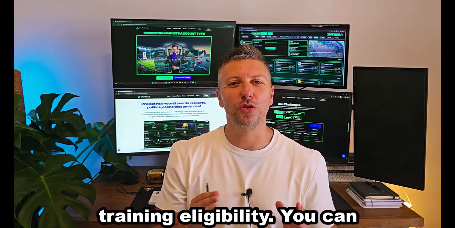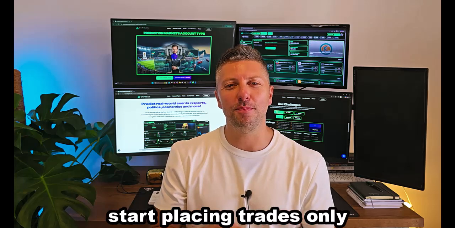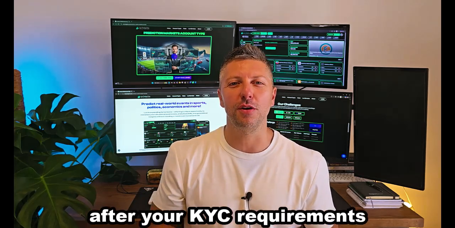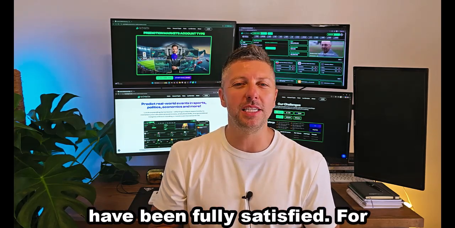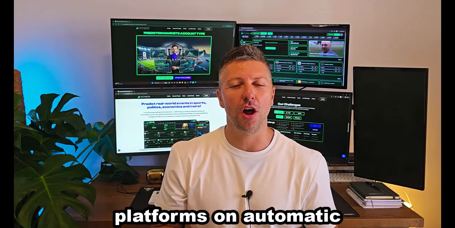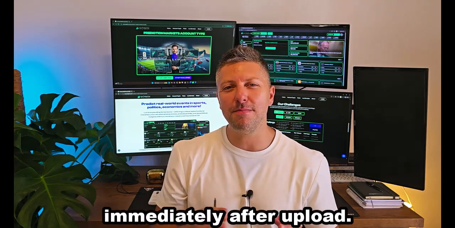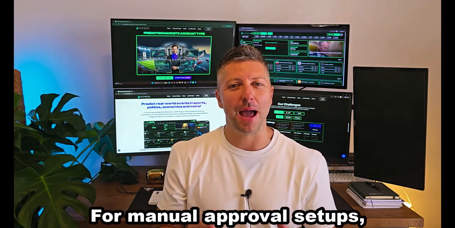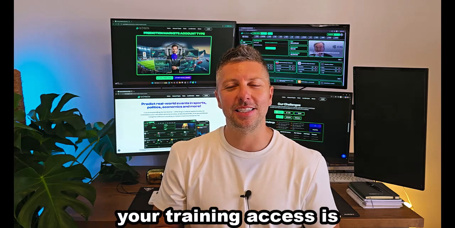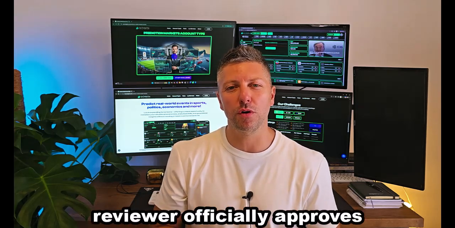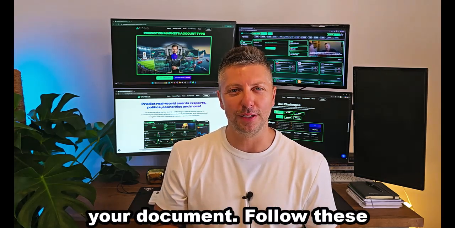Finally, you reach trading eligibility. You can start placing trades only after your KYC requirements have been fully satisfied. For platforms on automatic approval, you can trade immediately after upload. For manual approval setups, your trading access is unlocked the moment the reviewer officially approves your document.